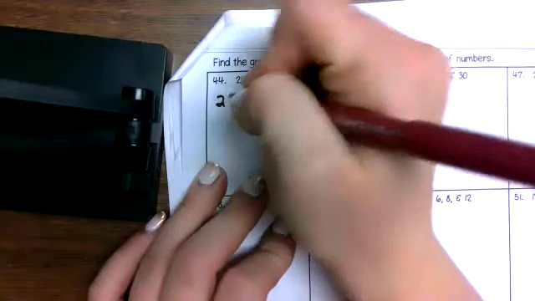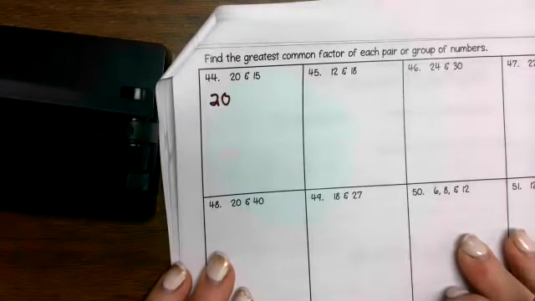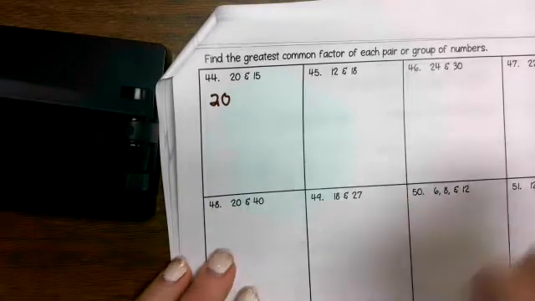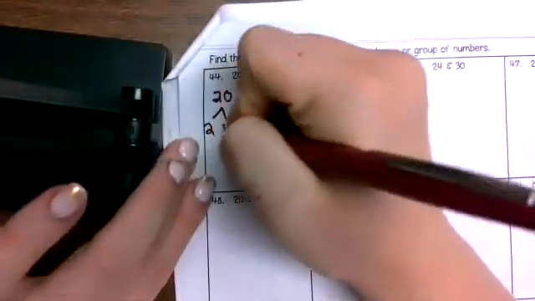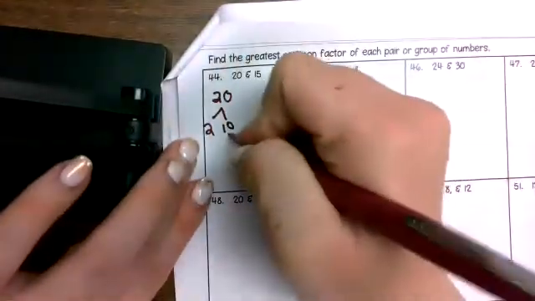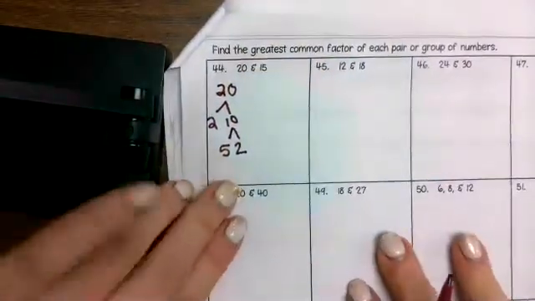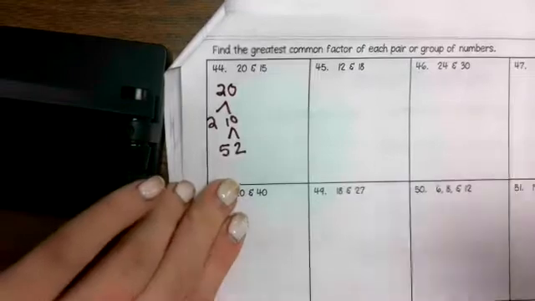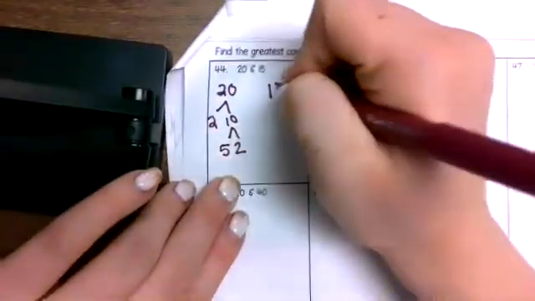So 20, there are different ways you can do this. You can do a factor tree and find the common numbers, or you can list them out. I'm going to do a factor tree. So 20 splits into 2 and 10. 10 times 2 is 20. Then I'm going to split my 10 into 5 and 2. So now my 20 is broken down all the way because I cannot split any more of the 20 up. 5 and 2 don't go into anything else other than 1.